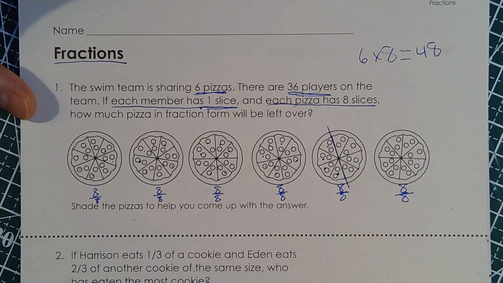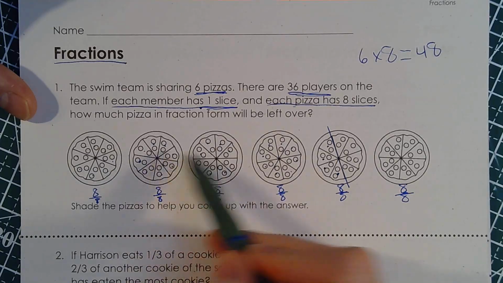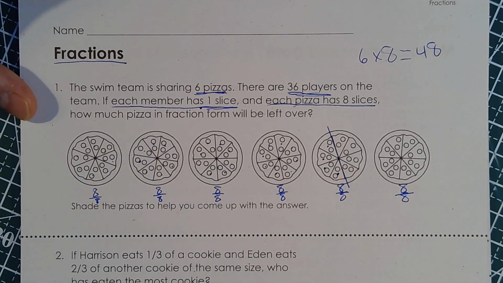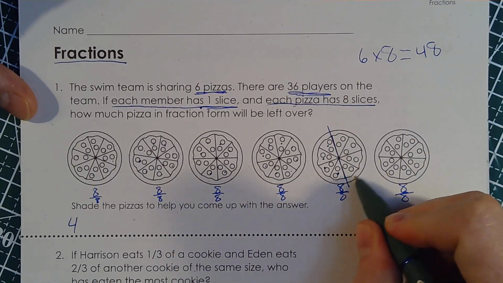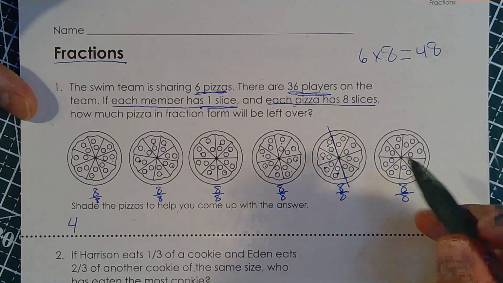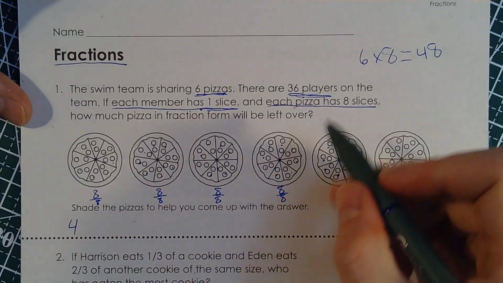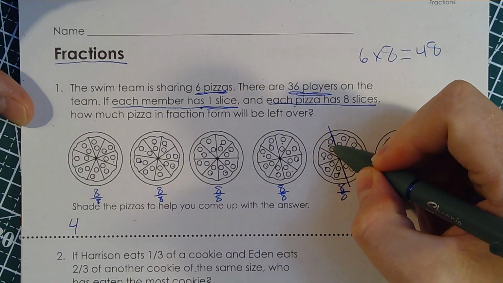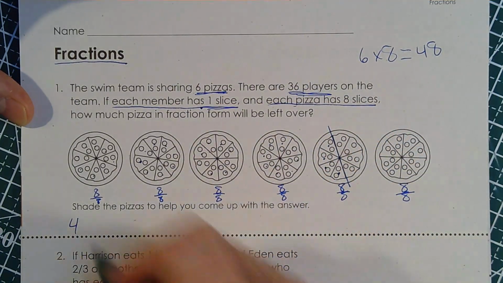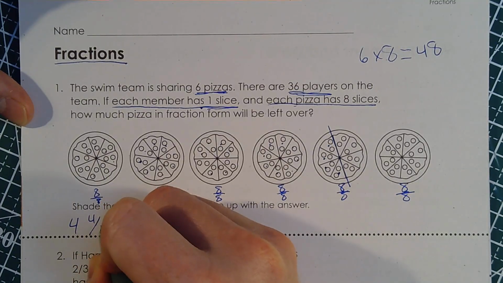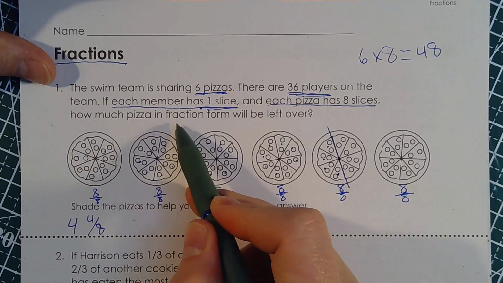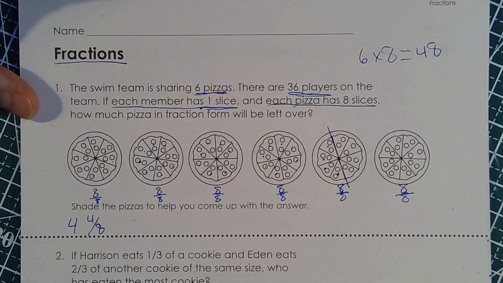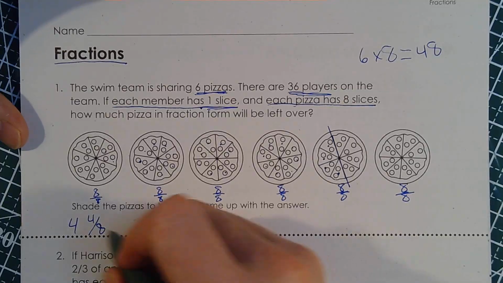In our fraction, I see 4 whole pizzas, 4 whole pizzas, and then half of this one. So that is 1, 2, 3, 4 slices, 4 over 8. So we're trying to do how much pizza in fraction form will be left over. So that's how much was eaten.